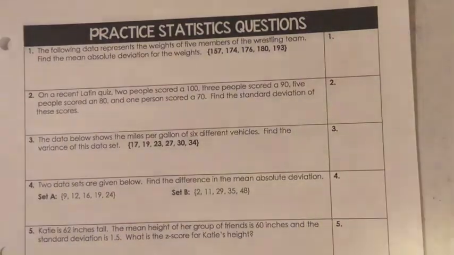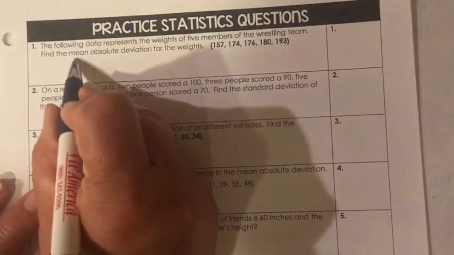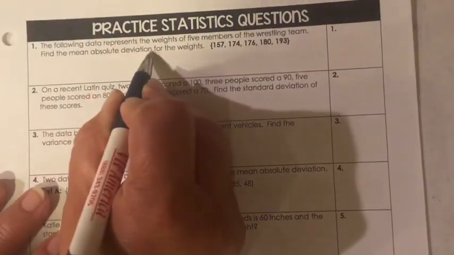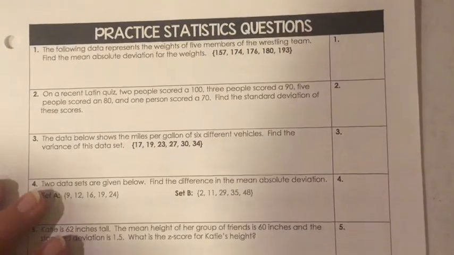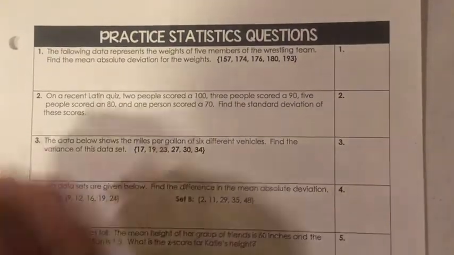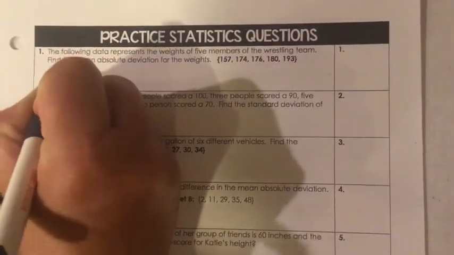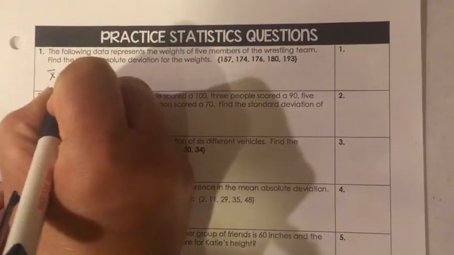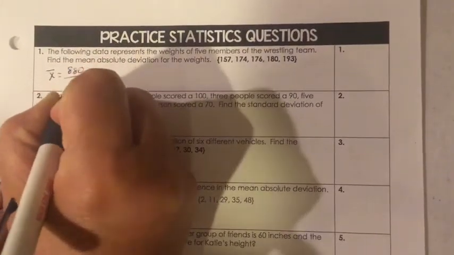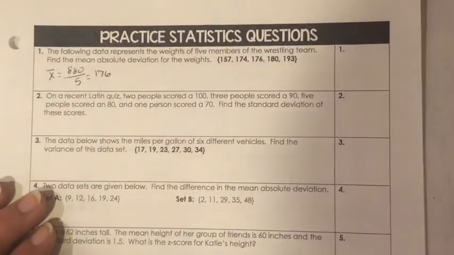You need to define the mean absolute value deviation. Remember, that's the MAD. It's been a while since we've done that. In order to do that, you do need the mean. Yes, you can absolutely put it in the calculator to get the mean, or you can add it up and see that it's 880 divided by 5 is 176.